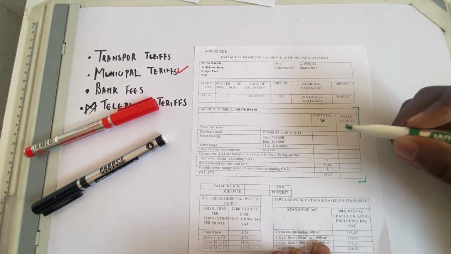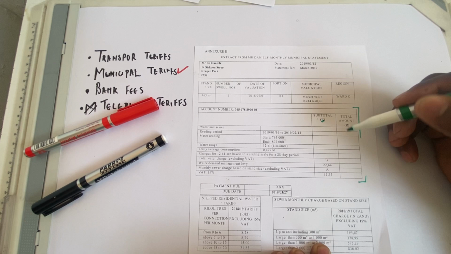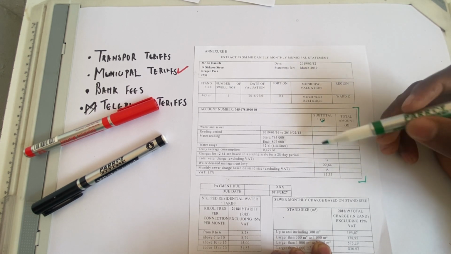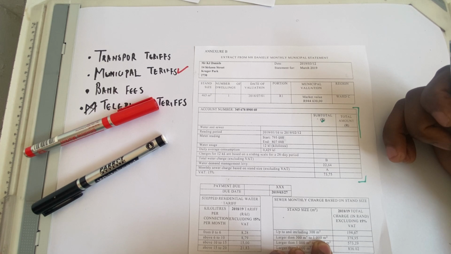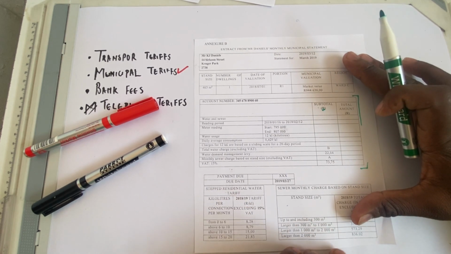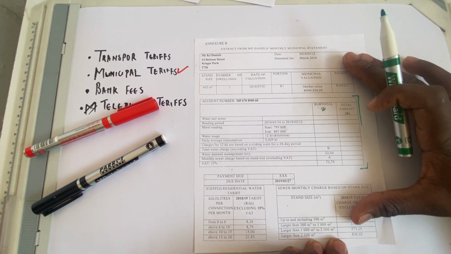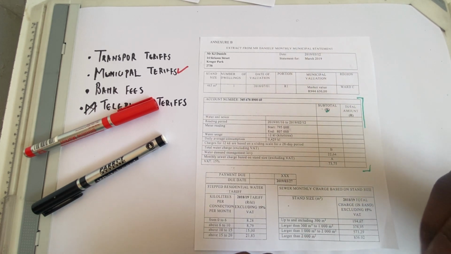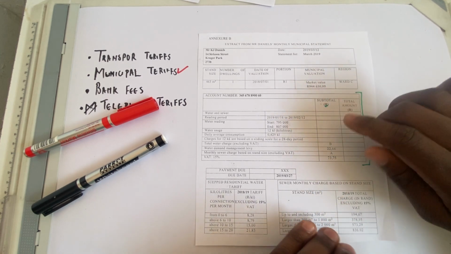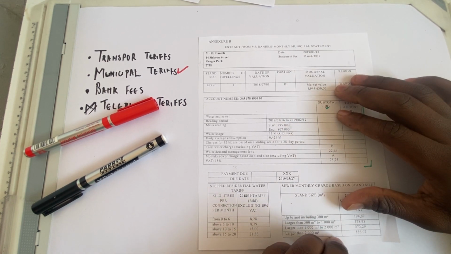So now on this one, they haven't given us any amount, and yet for us we haven't calculated any. Fine. I go down and check the reading period. The reading period is the period on which the statement is charged. Since it is a monthly document that is going to be issued, we need to know which specific period this one is for.